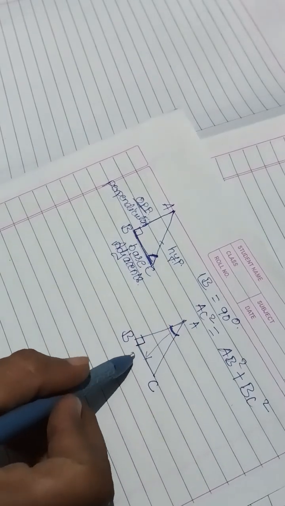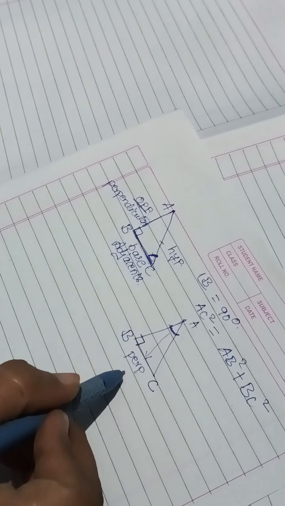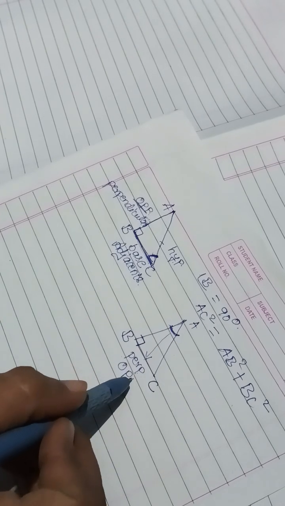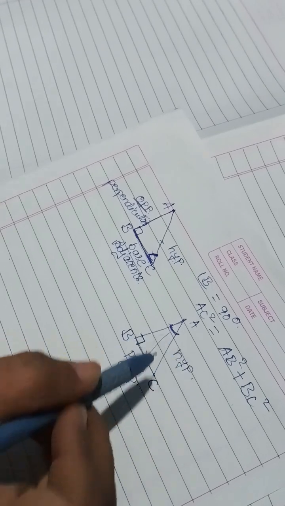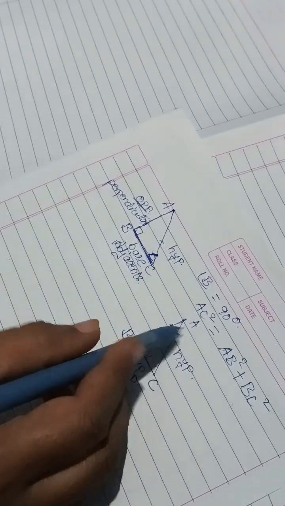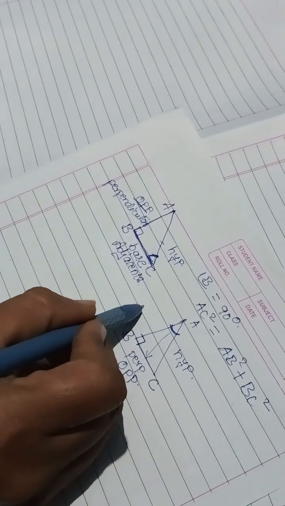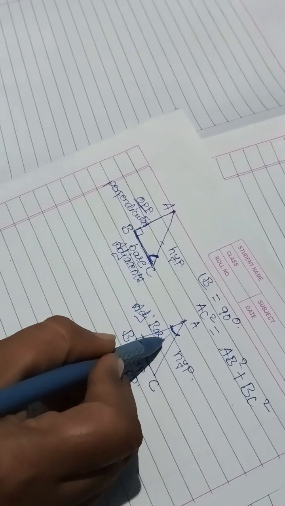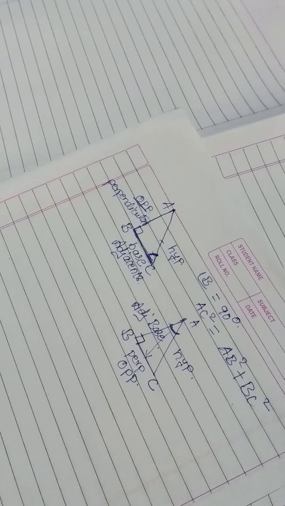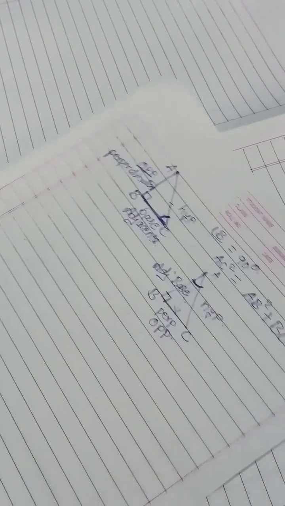BC. So this is called the perpendicular, otherwise the opposite side. This one is the hypotenuse, it is always the same for both. Then here AB we call the adjacent side, otherwise base. By seeing this we will write the trigonometric ratios.